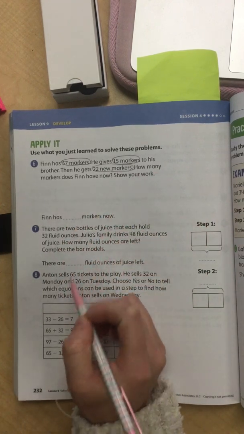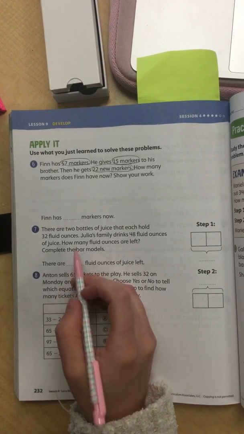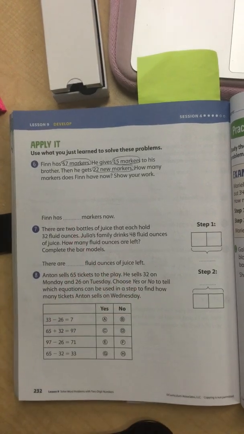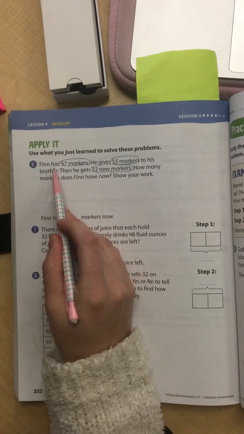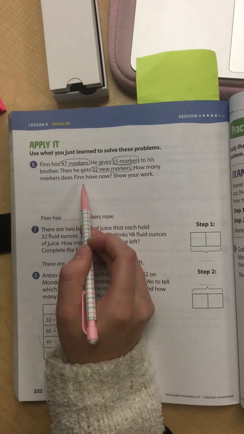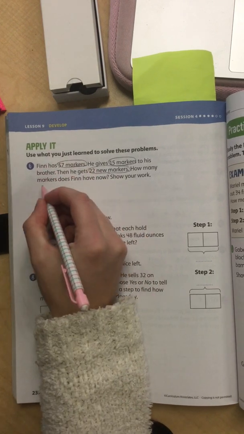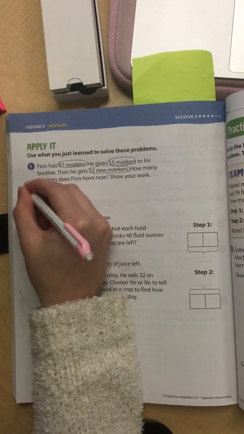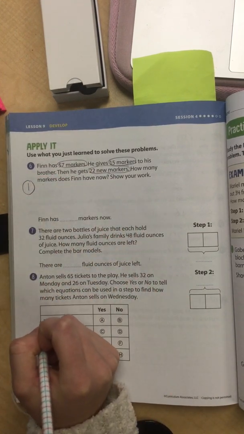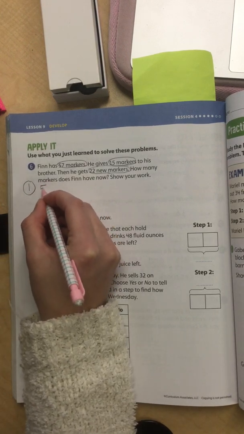Show your work. So when I read this problem, I know that it gives me 3 different numbers. When it gives me 3 different numbers, a lot of the time that tells me I have to do multiple steps. So I'm going to read it one more time. Finn has 57 markers. He gives 15 markers to his brother, and then he gets 22 new markers. So if I start out with 57, I'm going to put a 1 in a circle to show that that's my first step. So Finn has 57 markers, right?